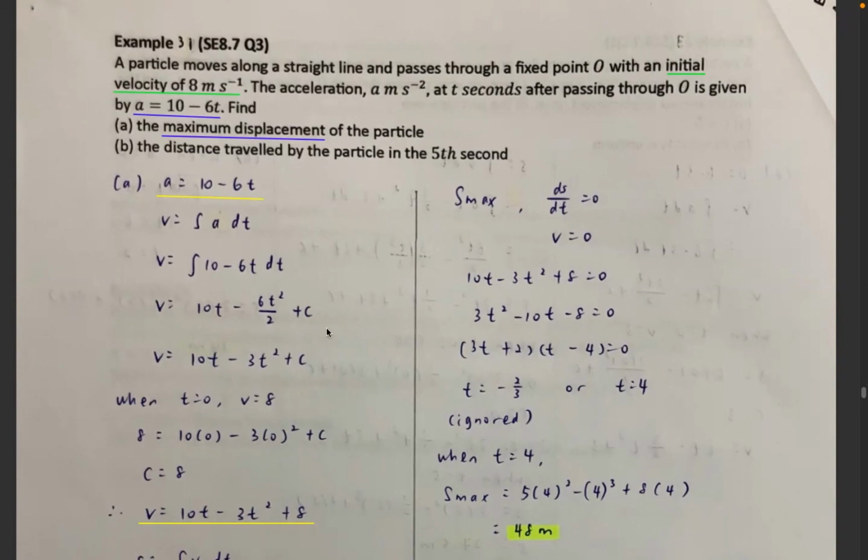So let's check the information given. They tell us initial velocity is 8 meters per second. So when t equals to 0, V equals to 8. So we substitute when t equals to 0, V equals to 8. So we have answer C equals to 8. So we have velocity function V equals to 10t minus 3t squared plus 8.